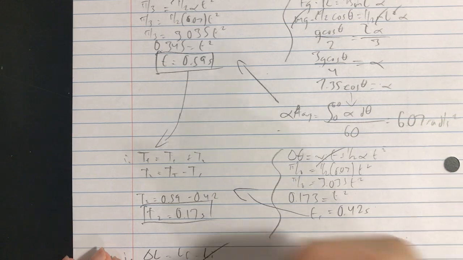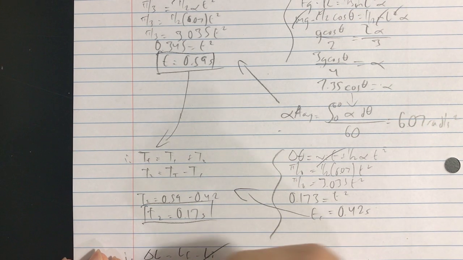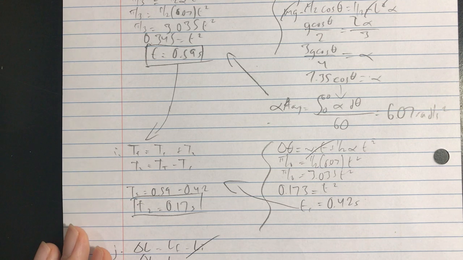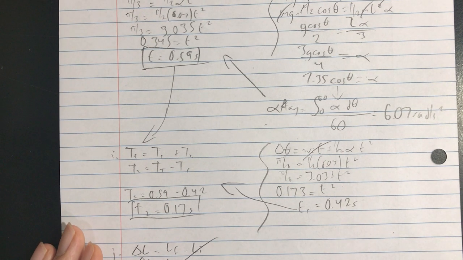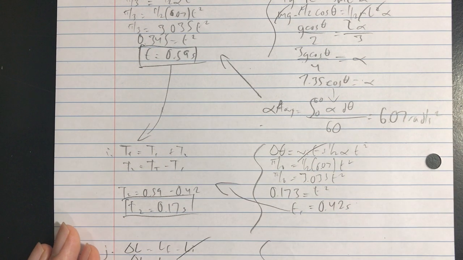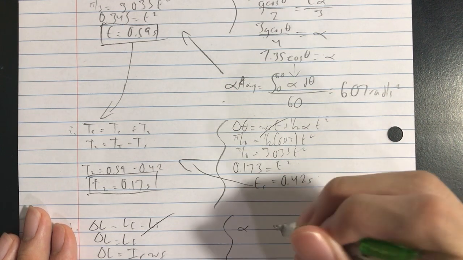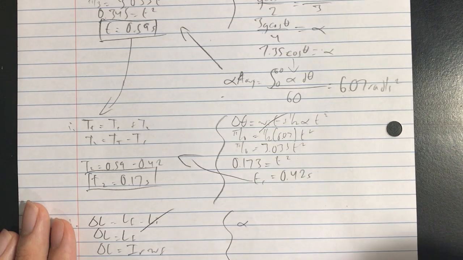So change in L equals LF, which is equal to the moment of inertia of the rod times omega F. But what is omega F? We can find that out by using the average.